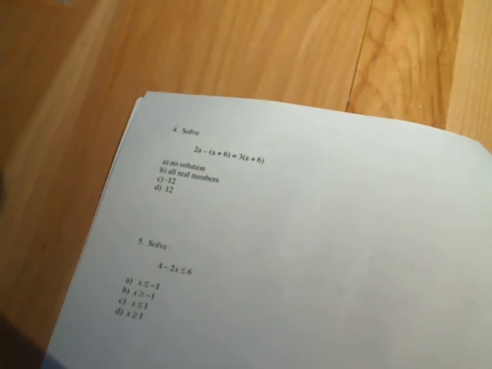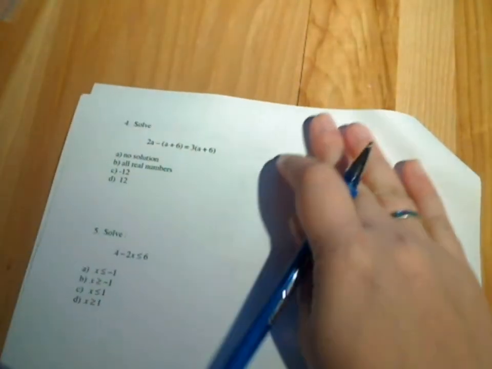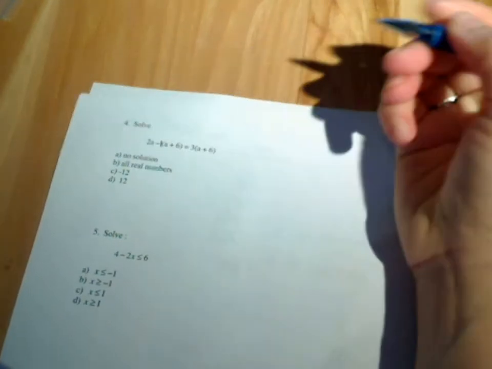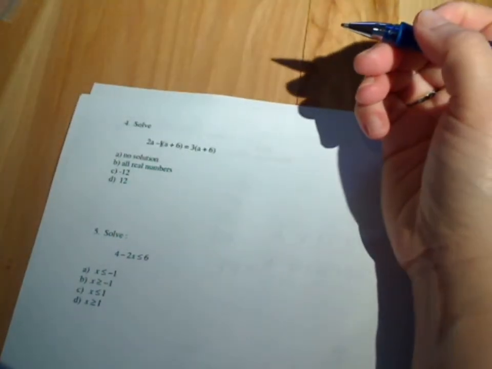Okay, moving on to number 4. Alright, start getting into the solving a little bit. Which means in the answer, I want to see the variable equals what? Alright, so got a little distributing to do. I have a negative 1 here in front of that parenthesis.